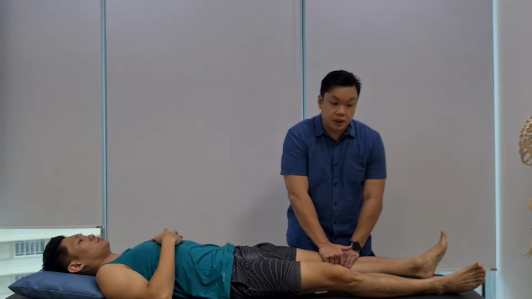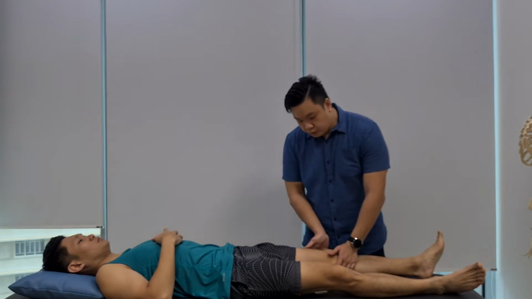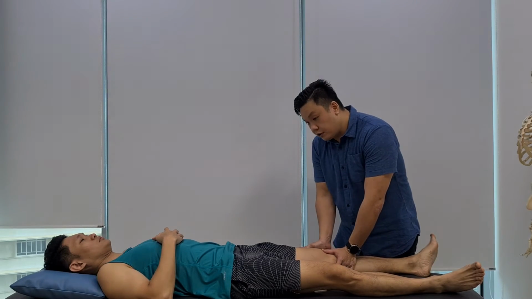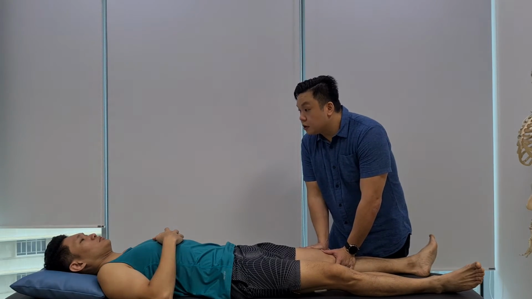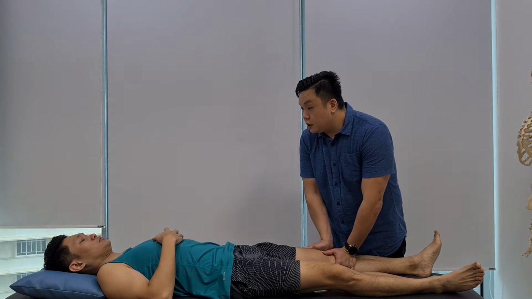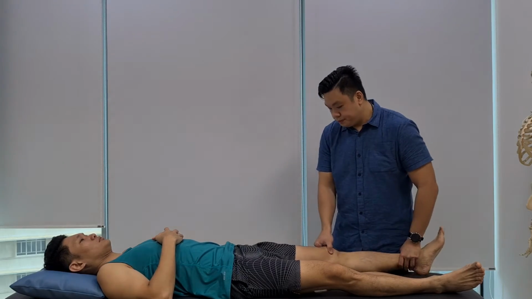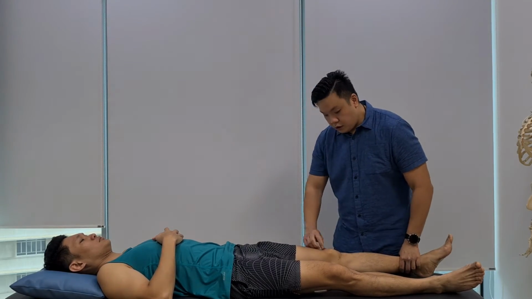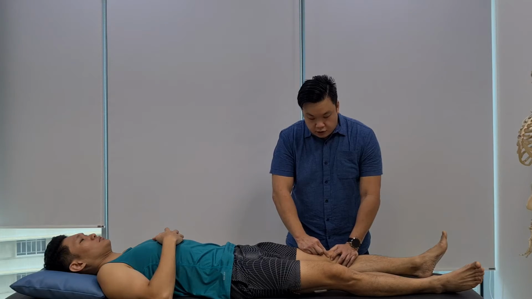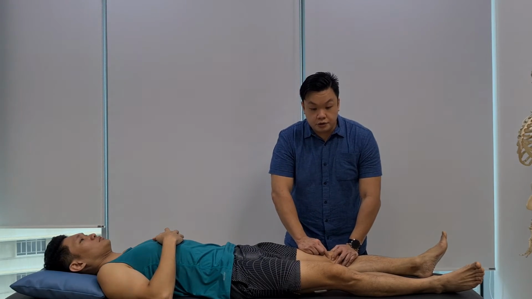So we'll tilt the patella towards the medial side, tilt the patella to the lateral side, assess for any pain. So we are pushing directly in the anterior superior force. Okay, no pain. So for Yekai over here, there isn't too much medial laxity or lateral tightness.